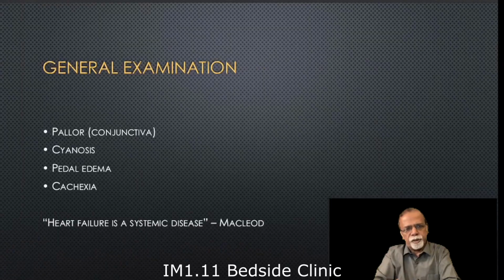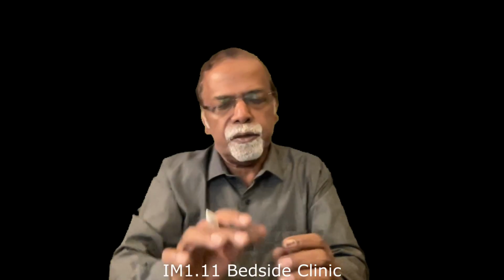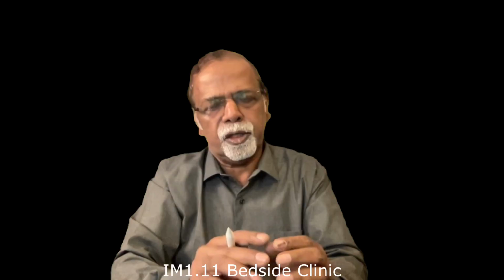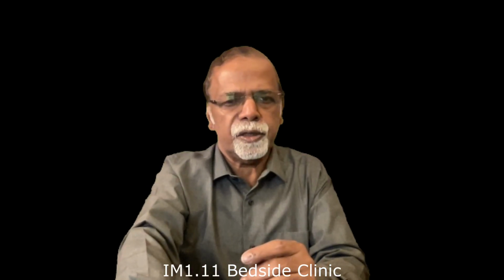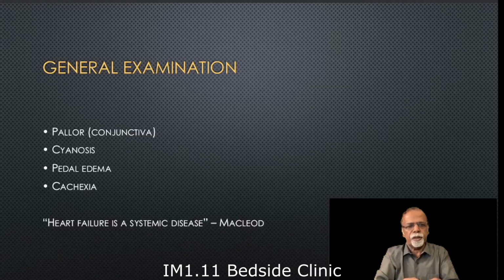Now going to the general examination, examine the patient for pallor. Pallor can occur in infective endocarditis, or anemia itself can present with heart failure. So looking for anemia is very important, and if you find anemia, you have to identify the exact cause. Look for other features which give a clue to the etiology of anemia. Second, cyanosis. It may be due to congenital cyanotic heart disease, Eisenmenger syndrome, or heart failure presenting with cyanosis. So identify whether it's peripheral, central, or mixed.